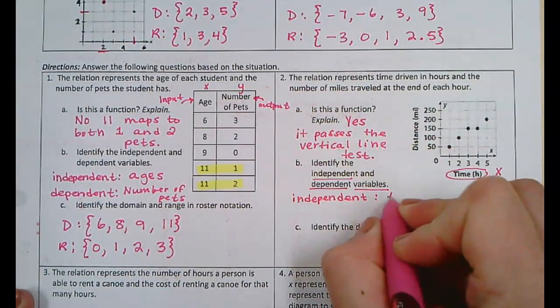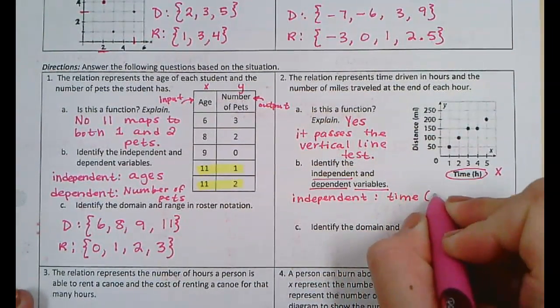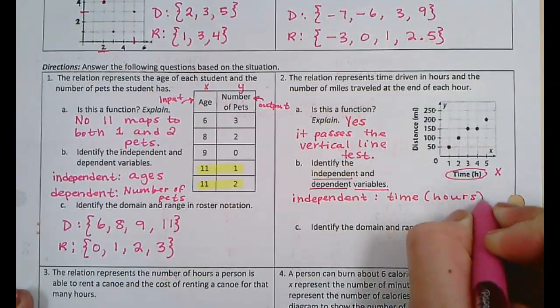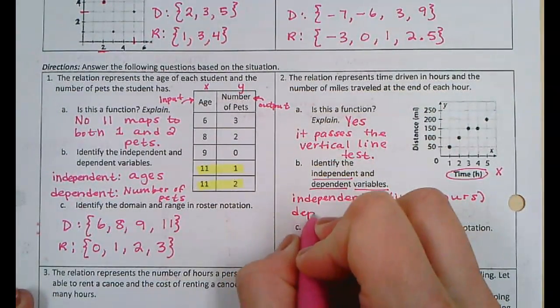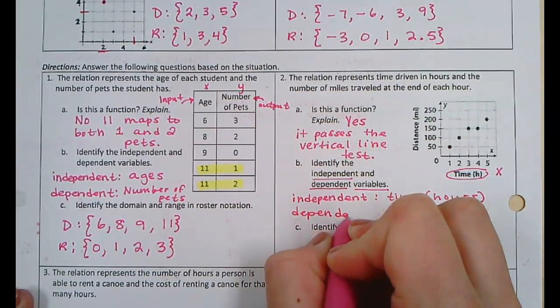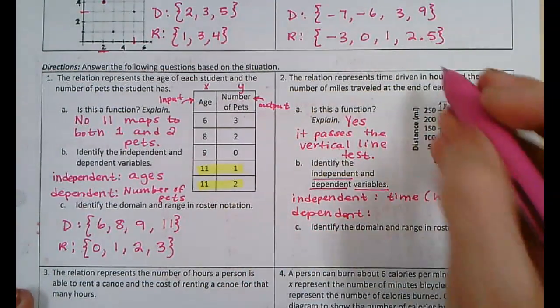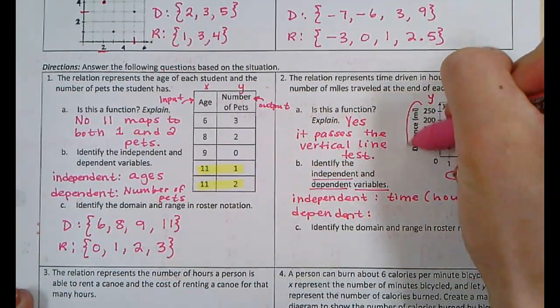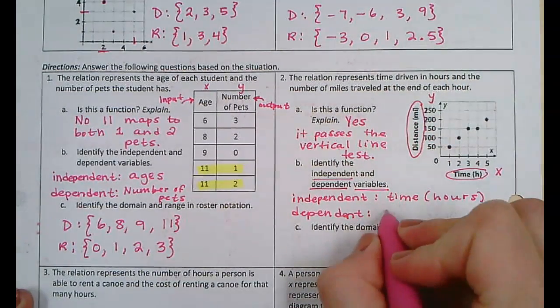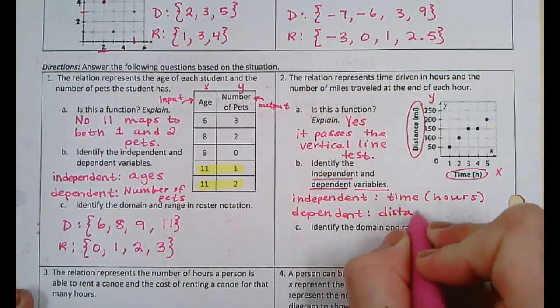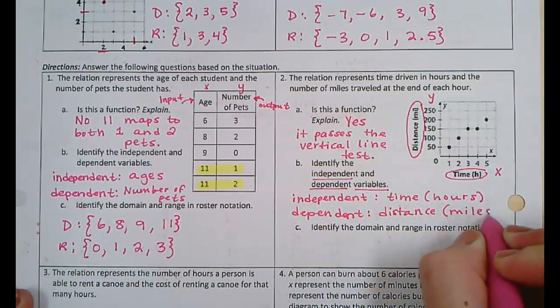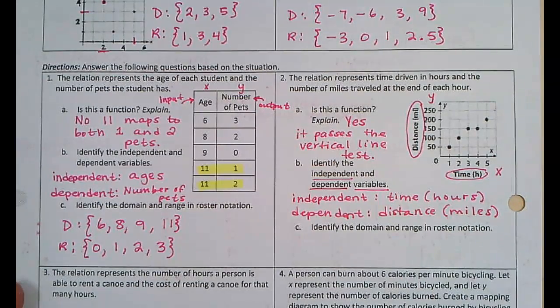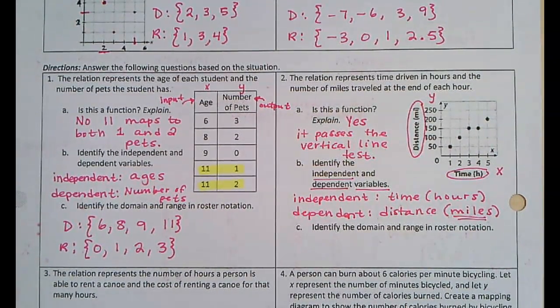So this is our time, and we can actually specify in hours. Our dependent variable, or our y values, is given on the graph as our distance, and we can actually specify it as miles. The more specification you can give, the better.